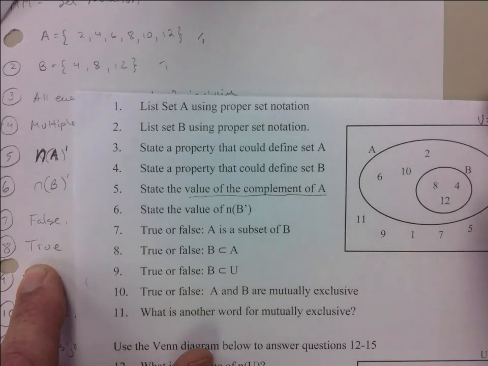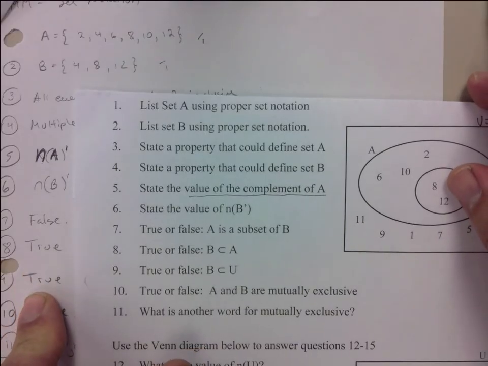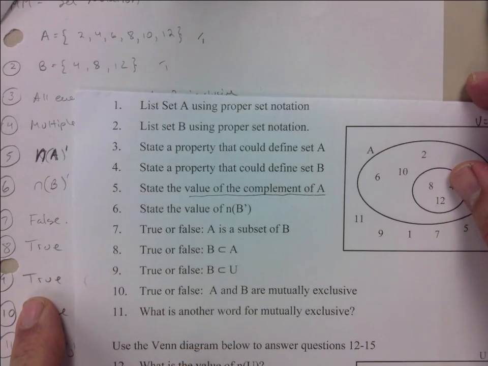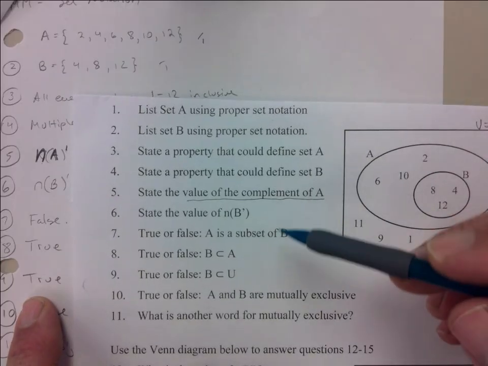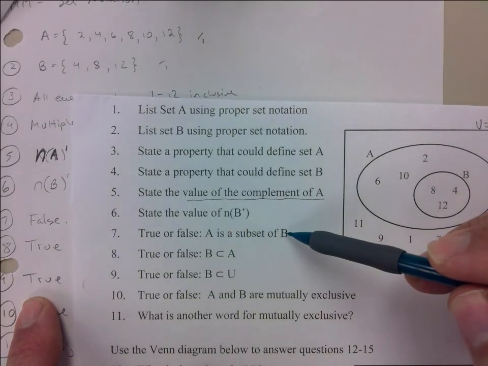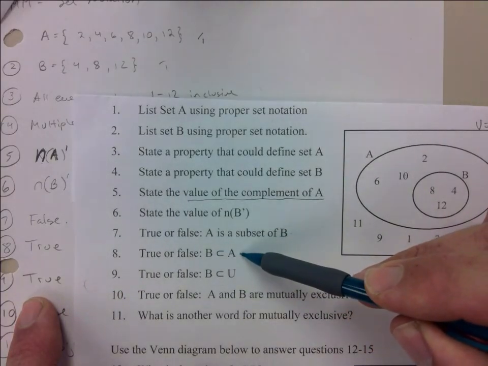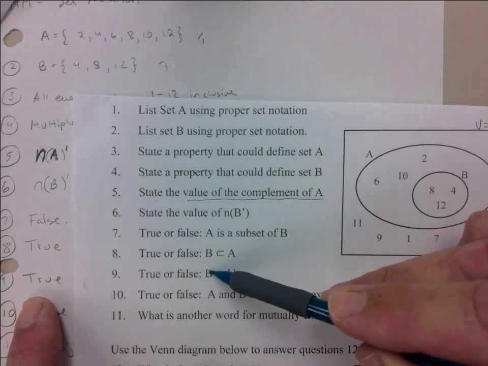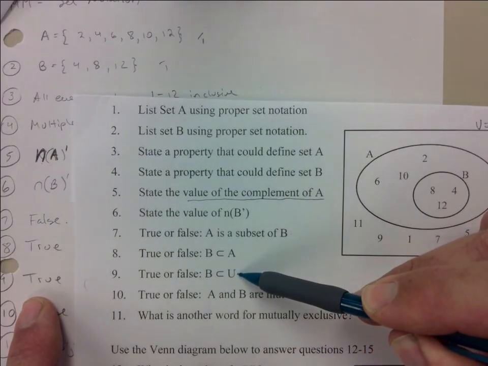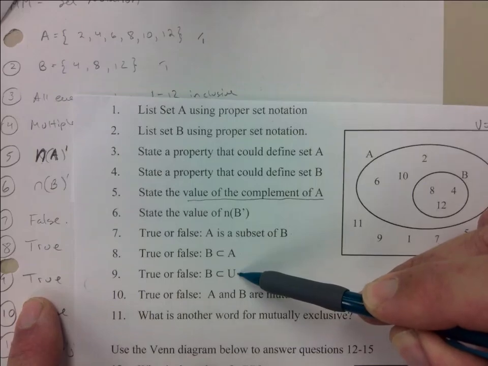Because universal is where we draw from. Sorry, I'm mixing it up. True or false? A is a subset of B, that is false, but B is a subset of A, that is true for 8. B is also a subset of the universal, that is most definitely true.